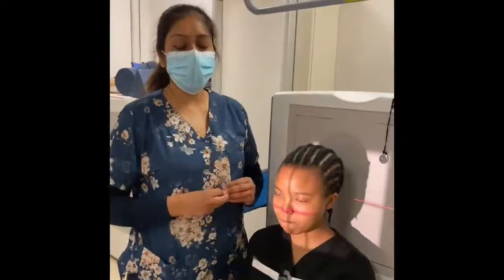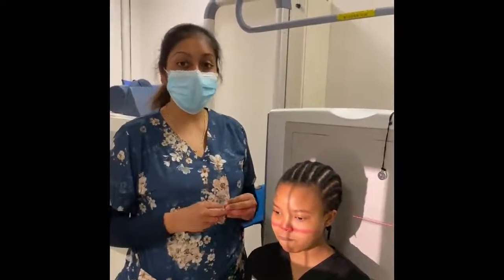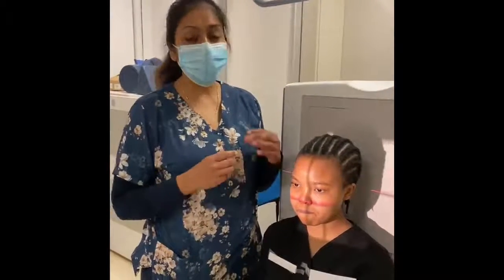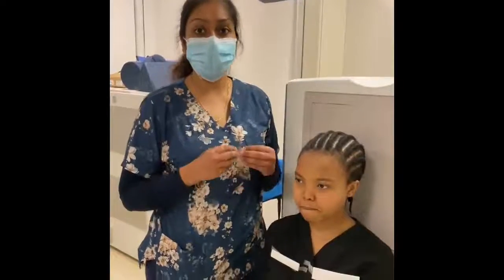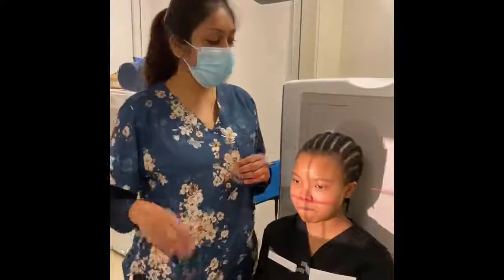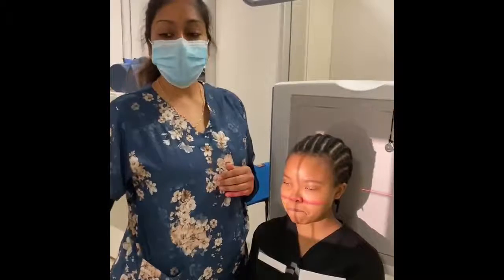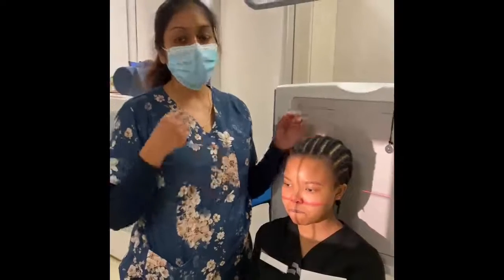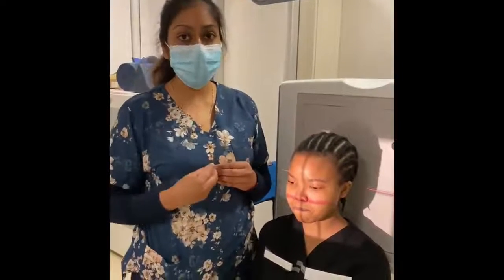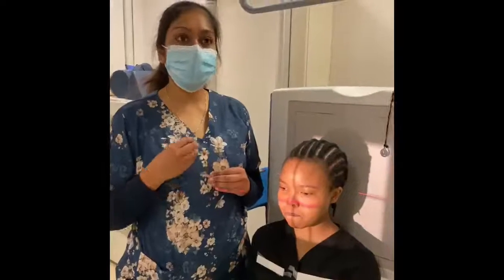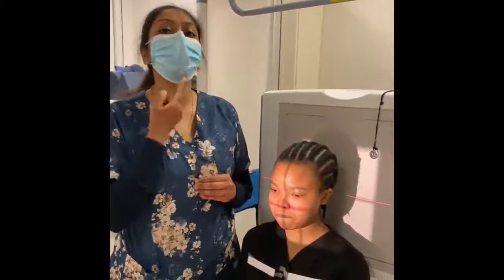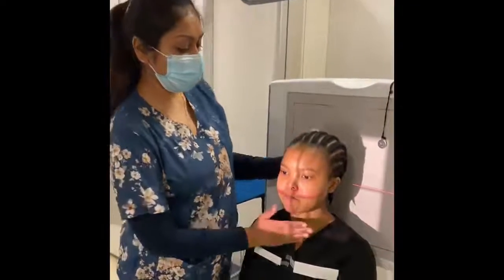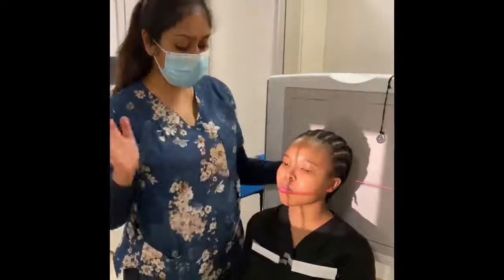Okay, so we're going to demonstrate now the SMV or your submental vertex projection. This projection is actually very uncomfortable for your patient. So when I'm demonstrating, I'm going to be as quick as possible. In terms of your beam, you're going to use a horizontal beam directed perpendicular to your image receptor. In terms of your centering point, we're centering in the mid-sagittal plane at the level about 4 centimeters inferiorly to your mandibular symphysis.